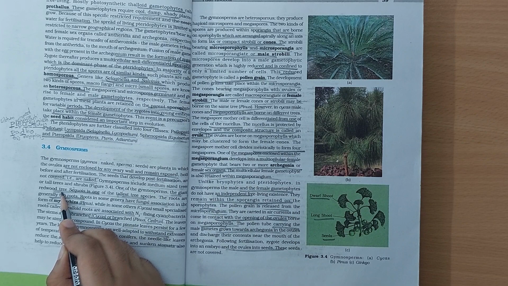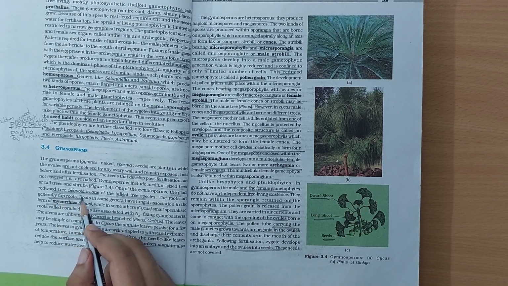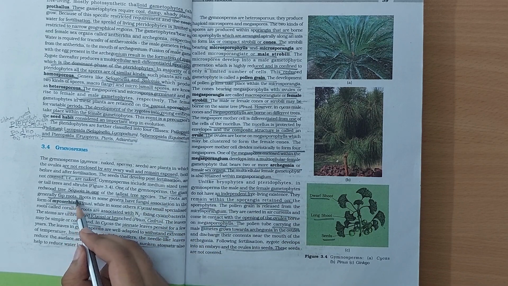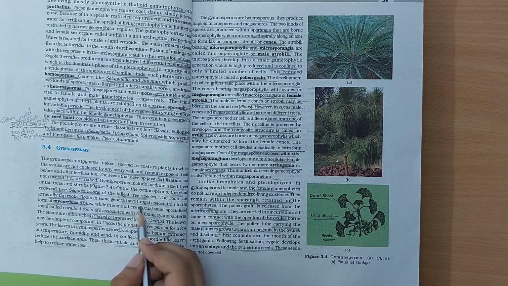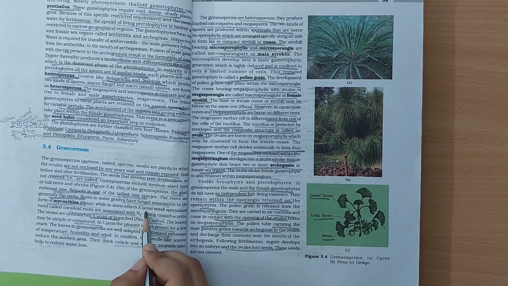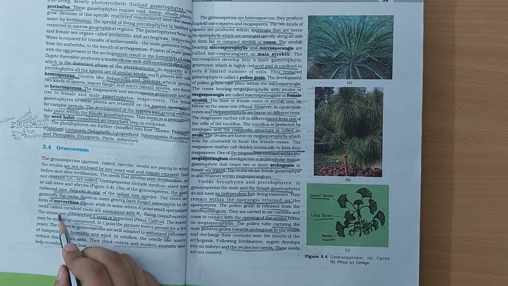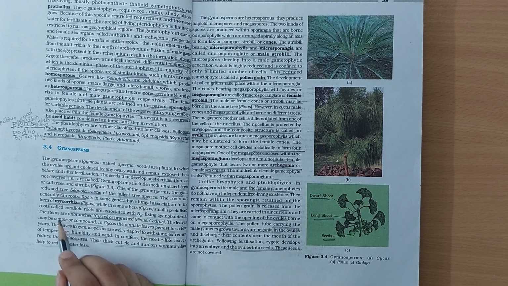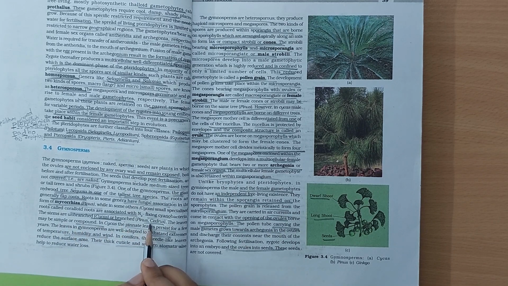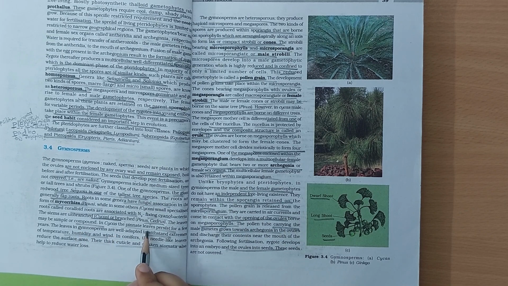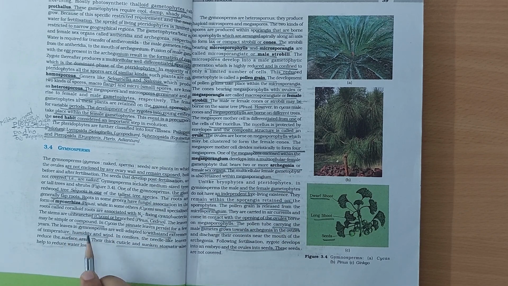One of the gymnosperms, the giant redwood tree Sequoia, is one of the tallest tree species. The roots are generally tap roots. Roots in some genera have fungal association in the form of mycorrhiza (Pinus), while in some others (Cycas), small specialized roots called coralloid roots are associated with nitrogen-fixing cyanobacteria. The stems are unbranched (Cycas) or branched (Pinus, Cedrus). The leaves may be simple or compound. In Cycas, the pinnate leaves persist for a few years.